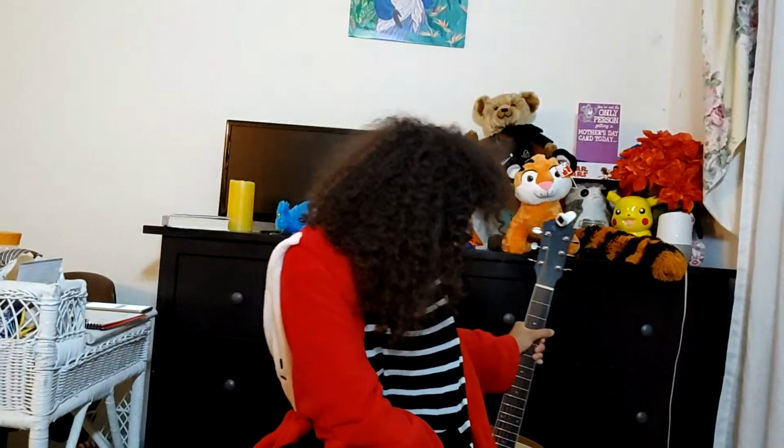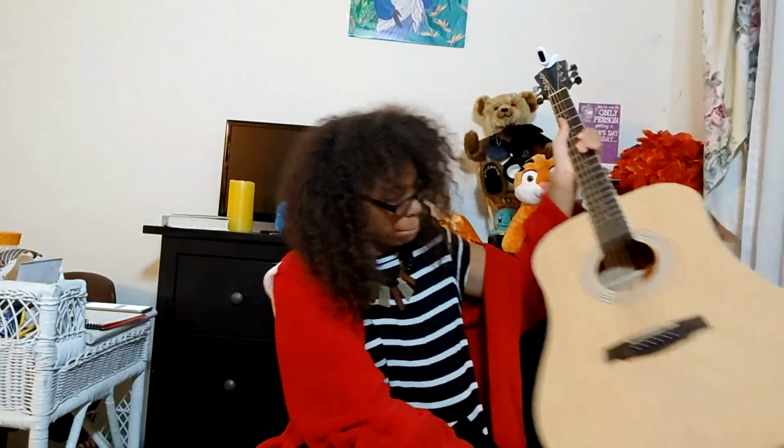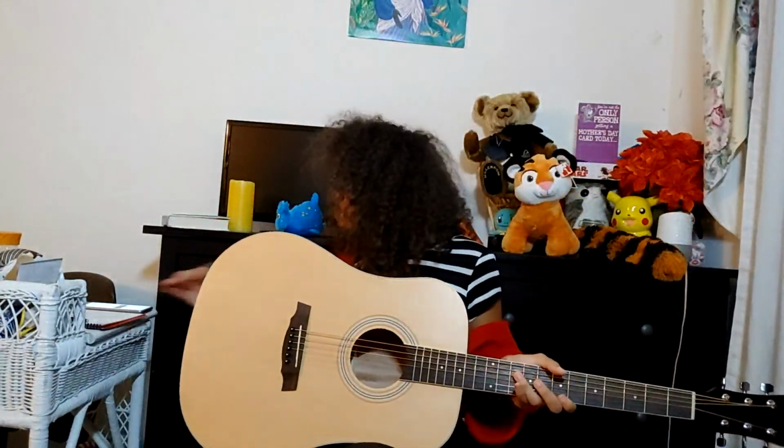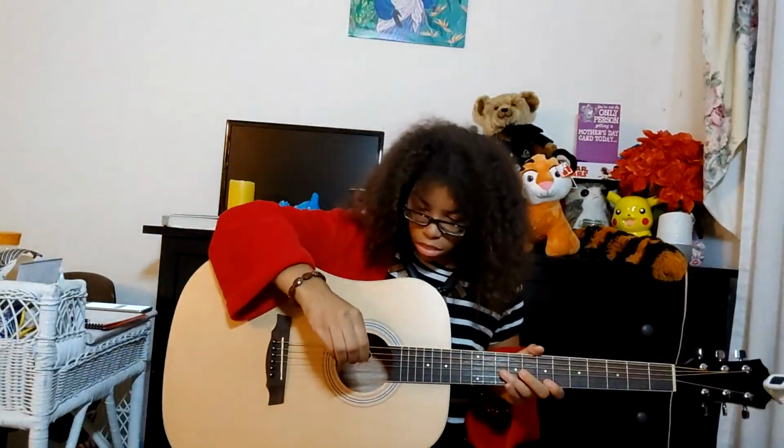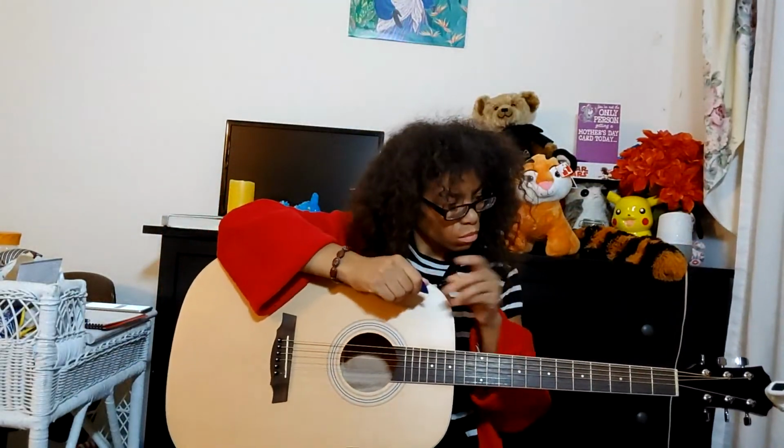All right, here's my guitar. Here's my pick. And here's the tuner. When this lights up green, that means the note is tuned.